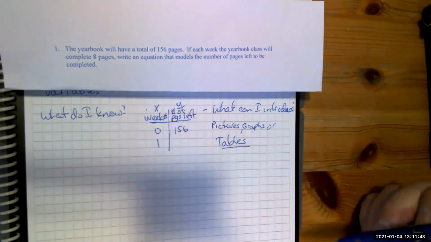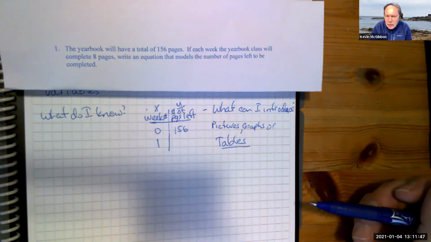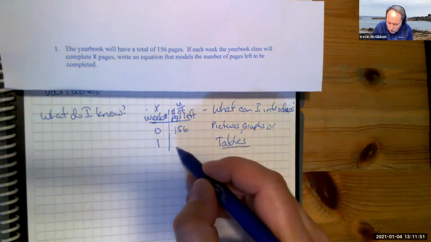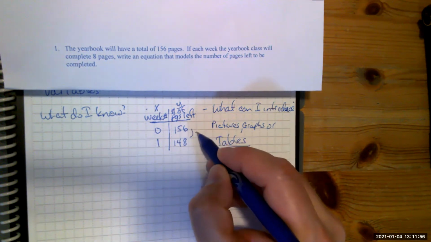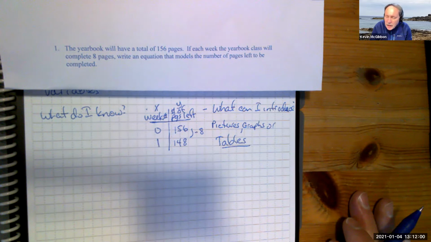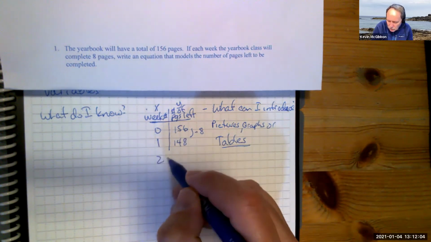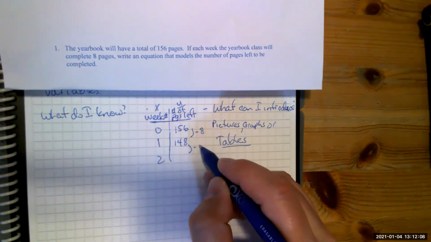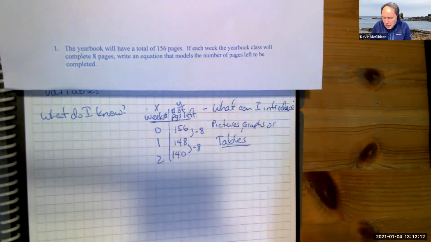That would be 148. How'd you come up with that, Ethan? I just subtract, like 156 minus 8. Oh, okay. So 148, and we went minus 8 here. Let's do one more. What if it were 2 weeks? Would we be subtracting 8 again? Yeah, it would be. So that's 140. That may help us here.